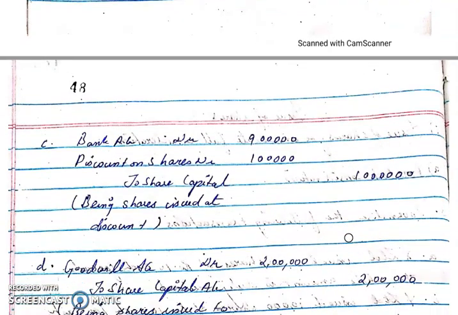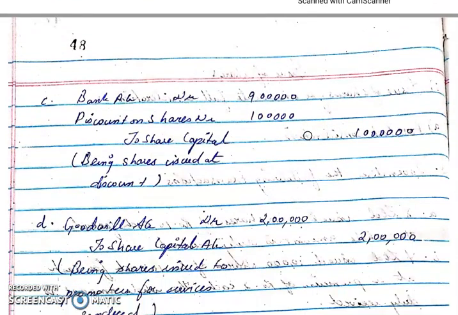And the third entry is the discount entry. So discount will be on the debit side. Bank account debit, discount on shares account debit to share capital. Okay. So here it is 10,000 shares. So 1 lakh is the discount and 9 lakhs is the amount which is receivable.